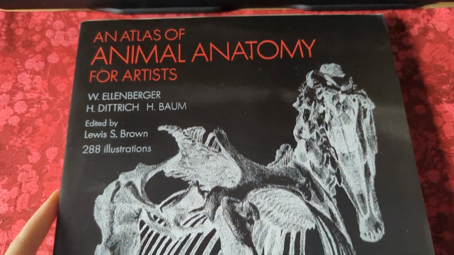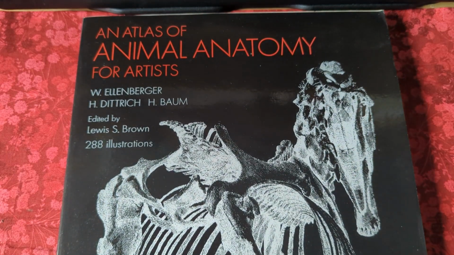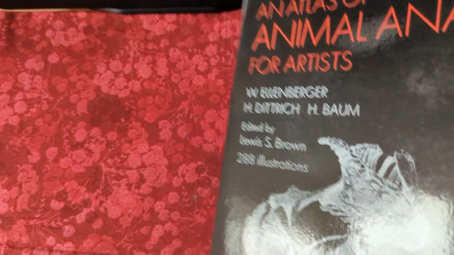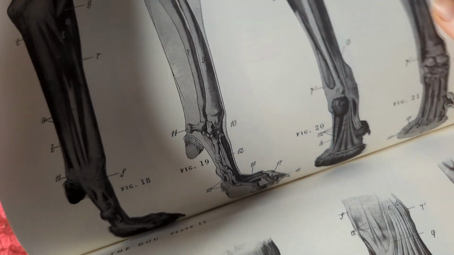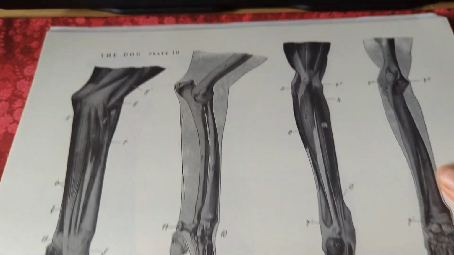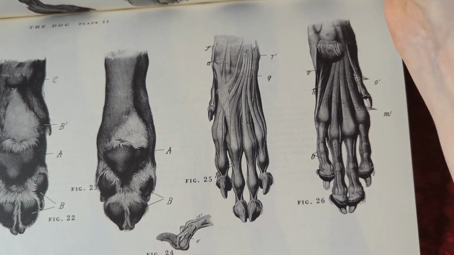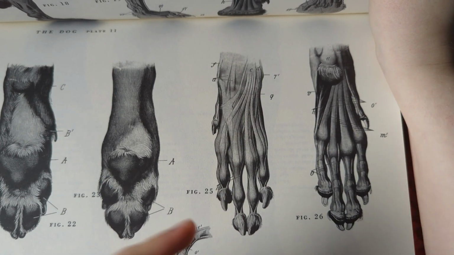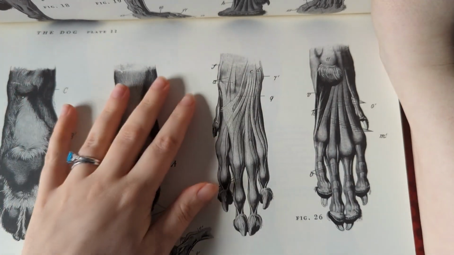And next up we have an Atlas of Animal Anatomy for Artists. This is actually the first book that I ever got on drawing animals. I wouldn't really say it's going to guide you on how to draw animals. This is a lot more of a resource. This is where I would go to find pictures of anatomy to study from. So this isn't really going to sit you down and teach you, explaining, okay, go do this, this and this, which is a little bit more like the guide to cat drawing.